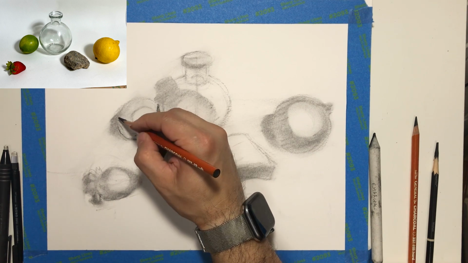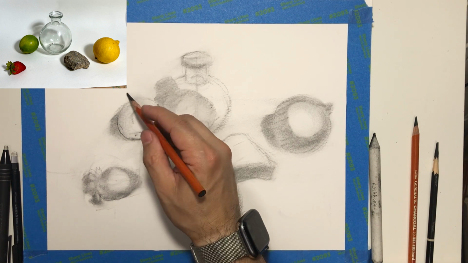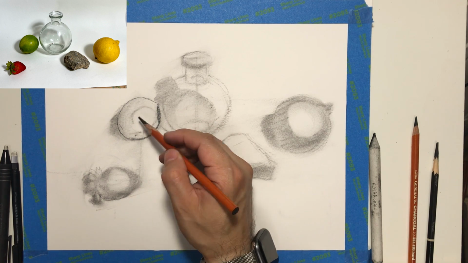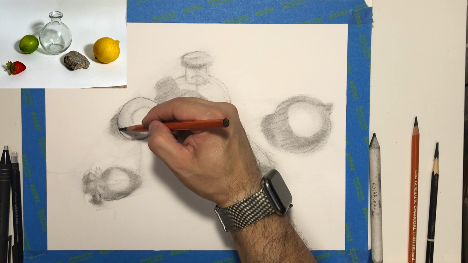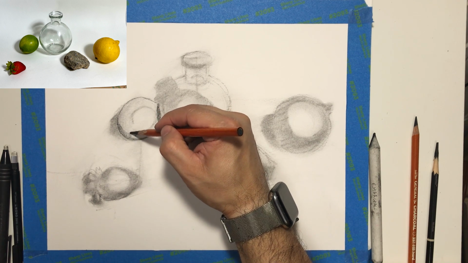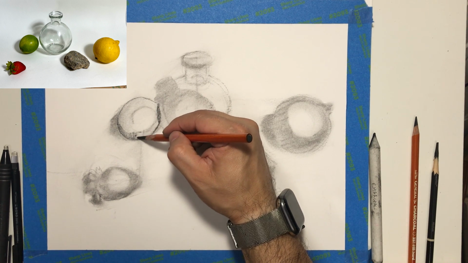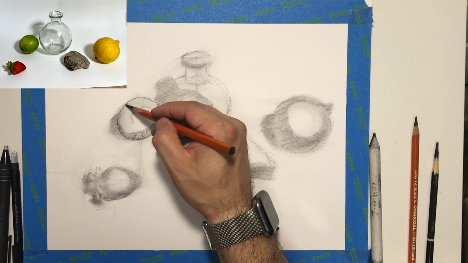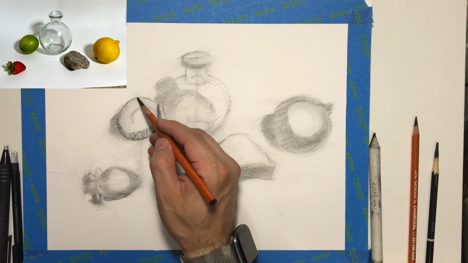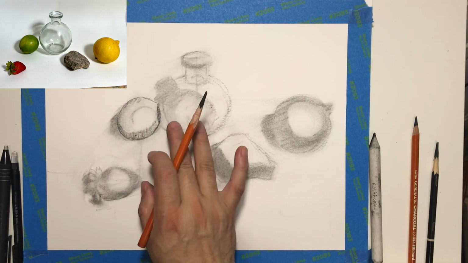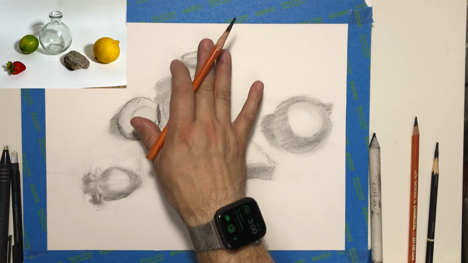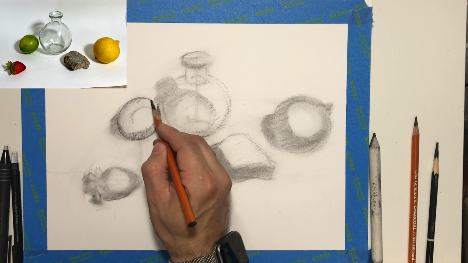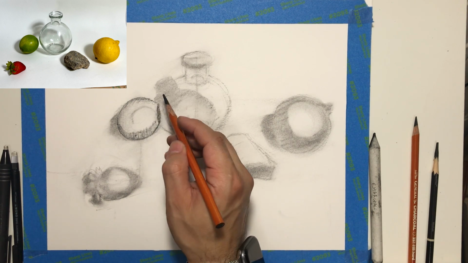And then once we have all of these drawn out, then we can switch into doing the textures. So I'm going to focus right now on getting everything to have value and value range. So I'm going to use my blending stump. I'm going to soften some of these things. I'm going to push some of this value around into the background so it's not just white, and get the objects to be a little bit more detailed.